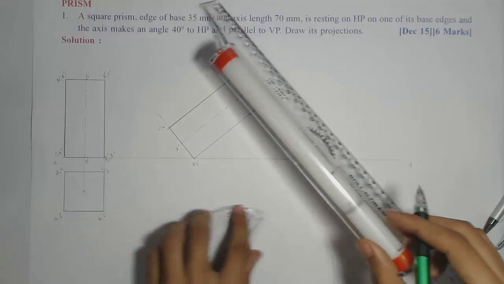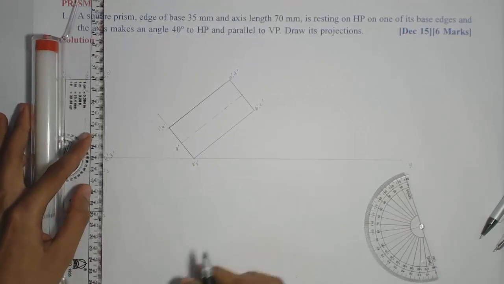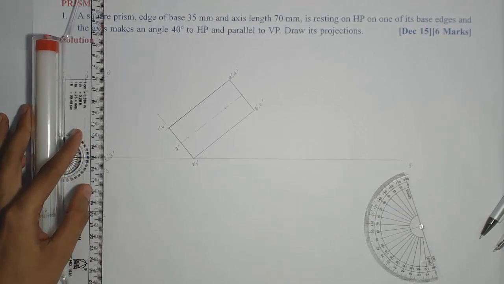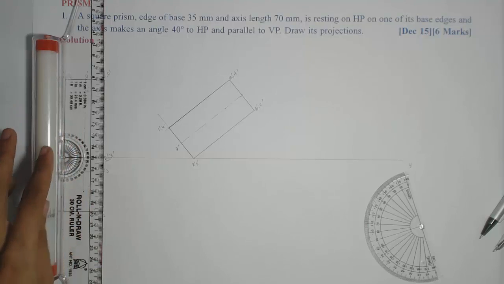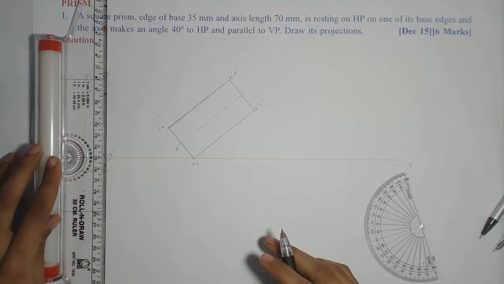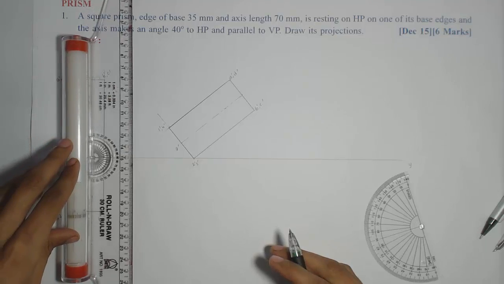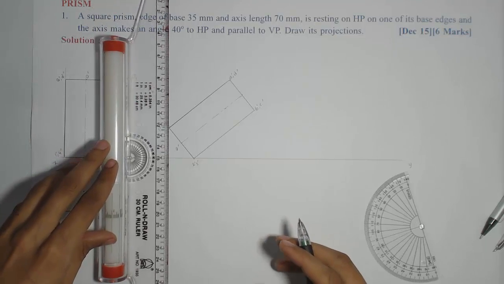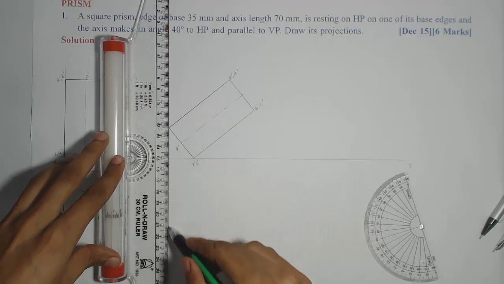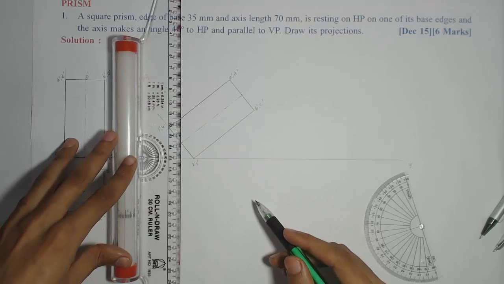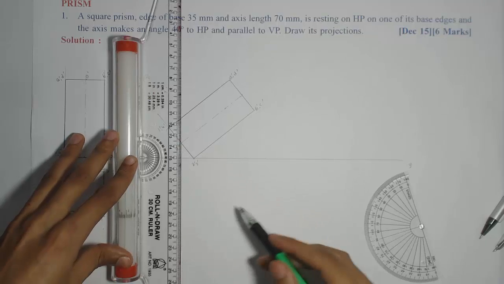For that, I need to project all the corners in the front view vertically downwards. These projectors should be light lines. From each corner I need to project.